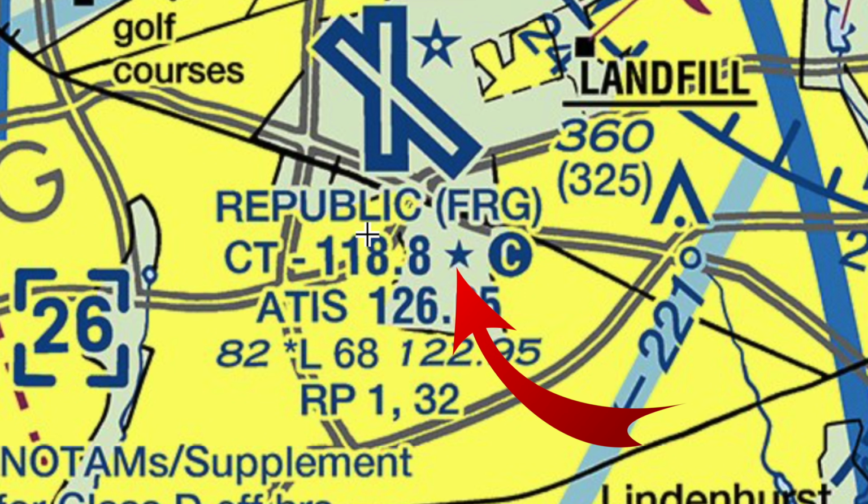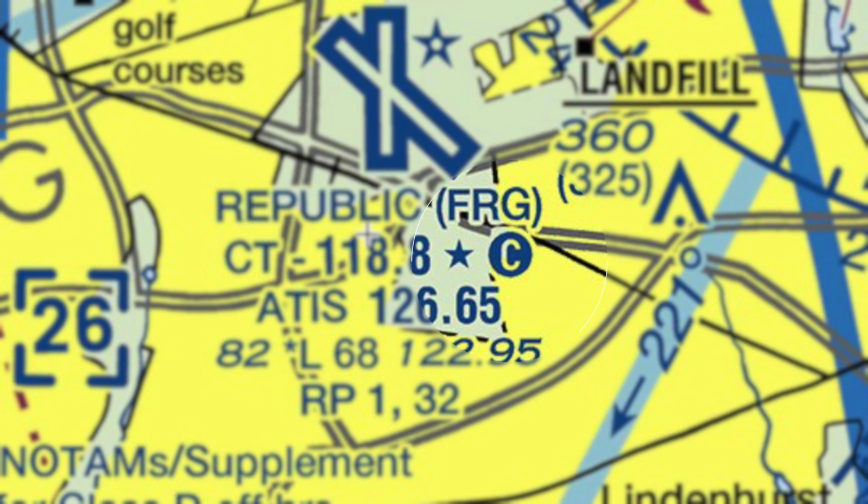Now let's look at the little star that's in the airport information block. This star means that the control tower is open part-time, so you will need to consult with the Airport Facilities Directory to determine the hours of operation for the control tower.